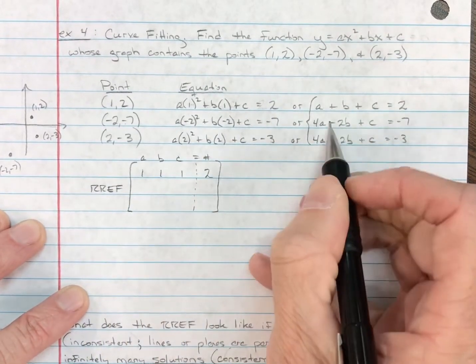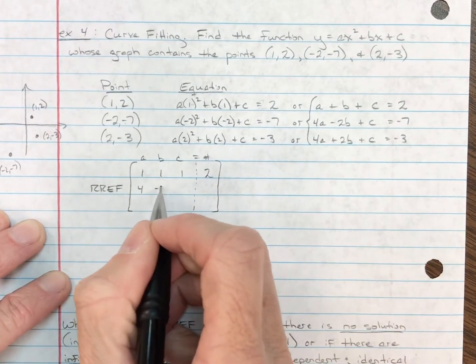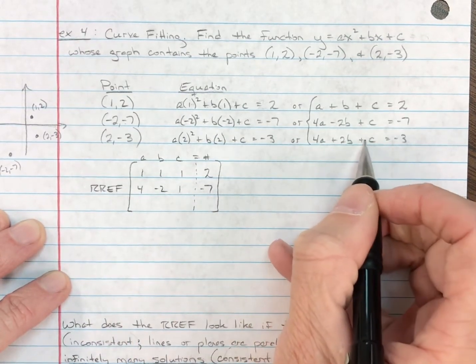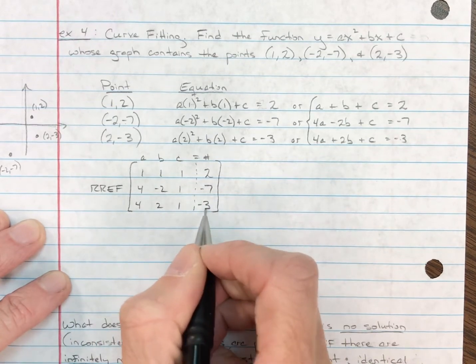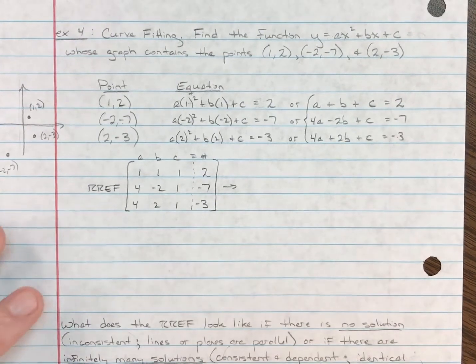There's the equal sign. 4, negative 2, 1, negative 7. 4, 2, 1, negative 3. Okay, let's row reduce that to get what A, B, and C are.